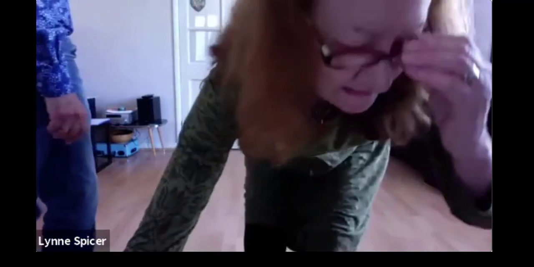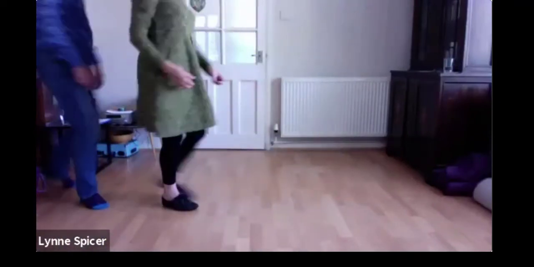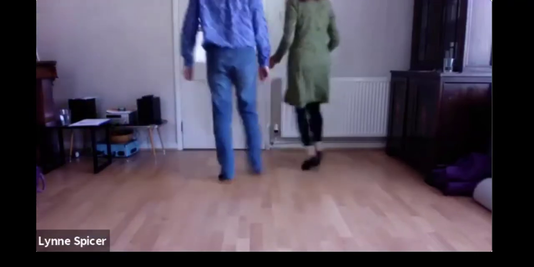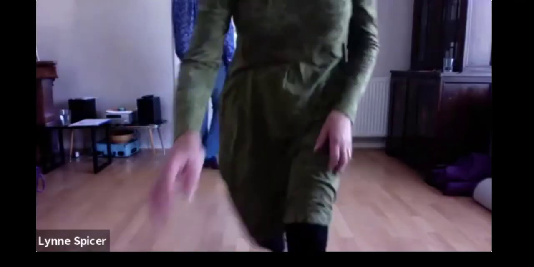So this is Hawthorne. So 3 singles and then 3 racks to the left. 3 singles, 3 racks to the left, and turn. 3 singles, left, right, once more.